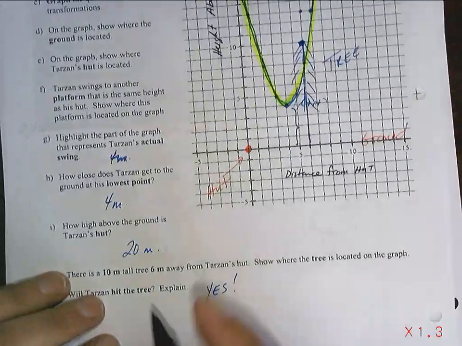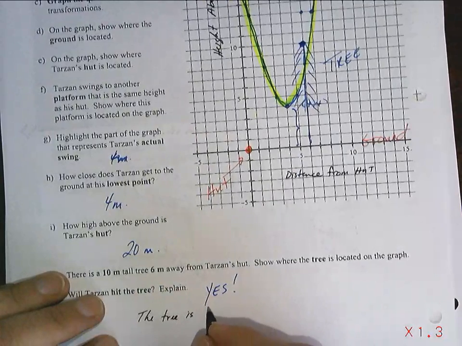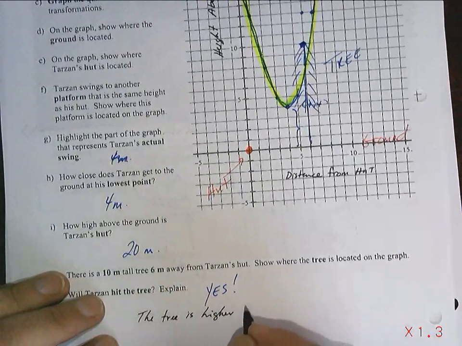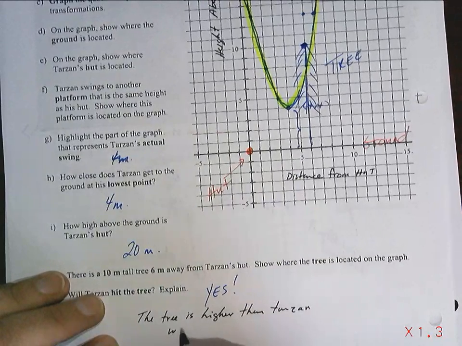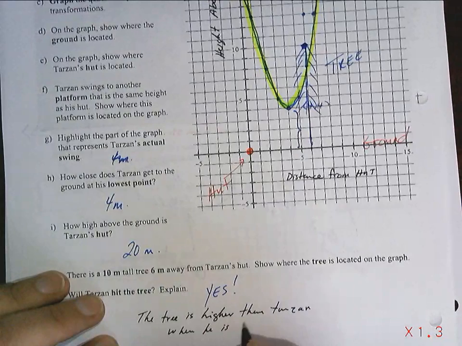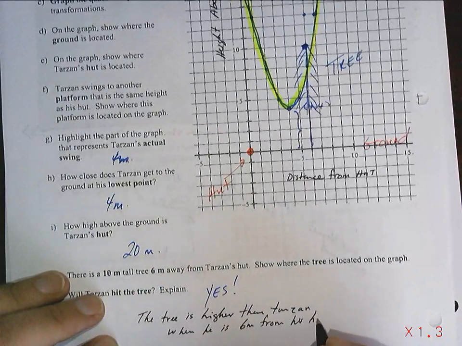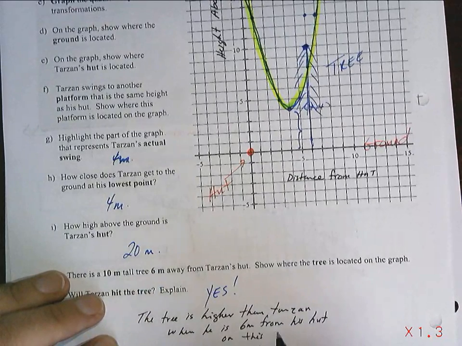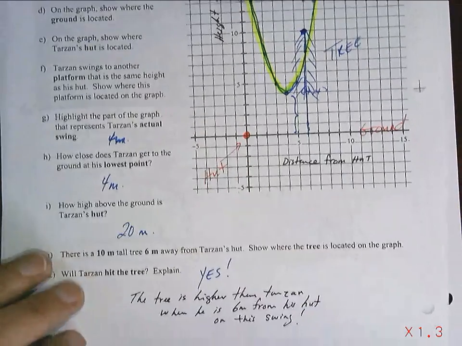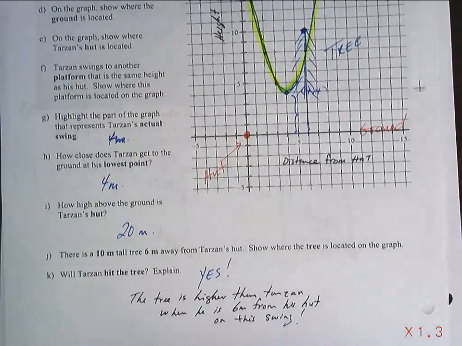So the tree is higher than Tarzan when he is 6 meters from his hut on this swing. And what I mean by swing is grabbed on and went for a swing. Okay, I'm going to pause the video here and we'll be right back.